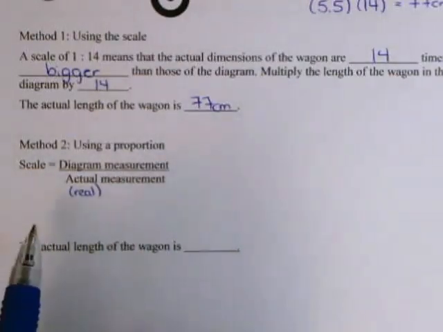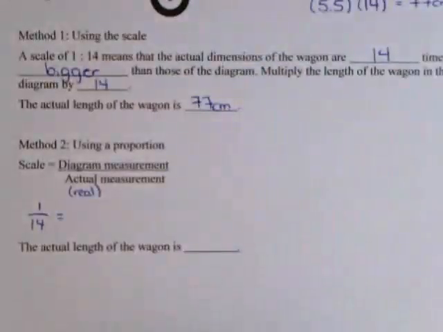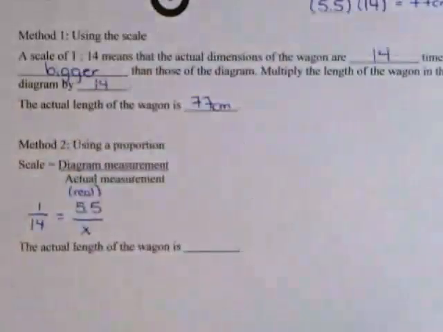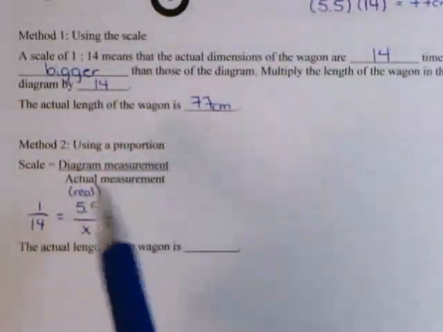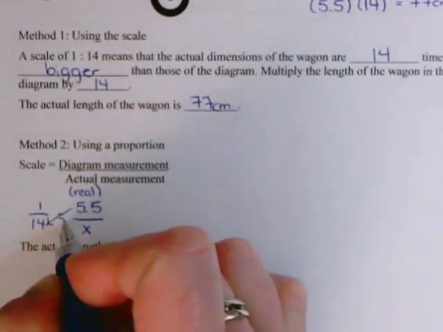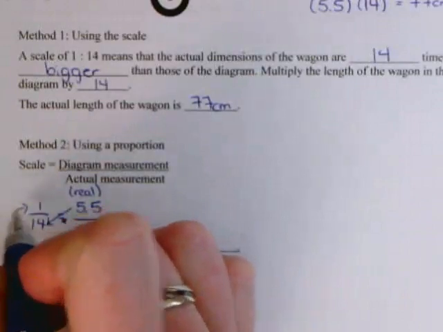If I fill this out, what I know is that the scale is 1/14. And I know that my diagram, my picture up top, has 5.5. But what I'm trying to figure out is the length of the actual measurement. So now this becomes a cross multiplication. You multiply those two numbers, and then you divide by that.